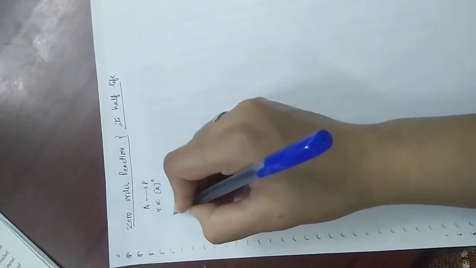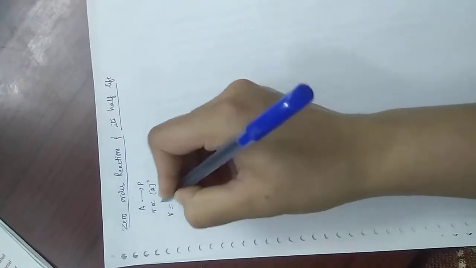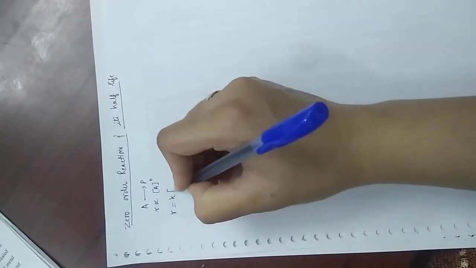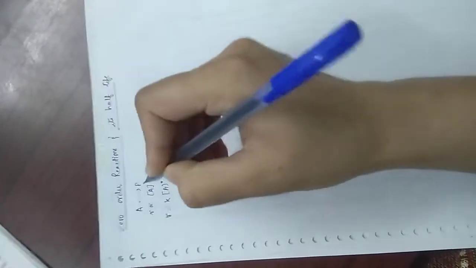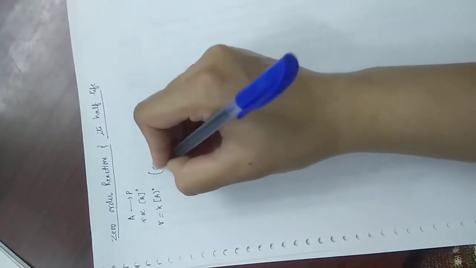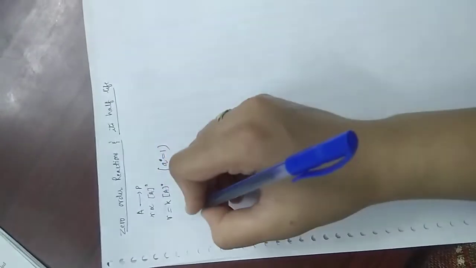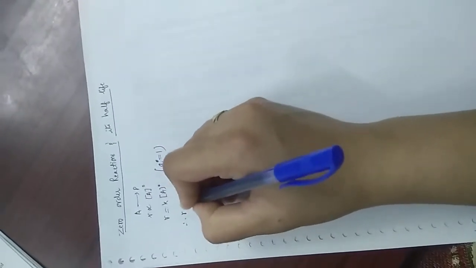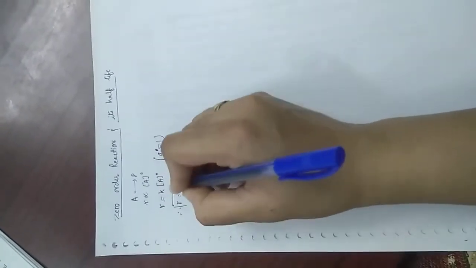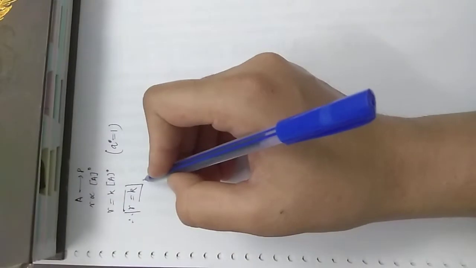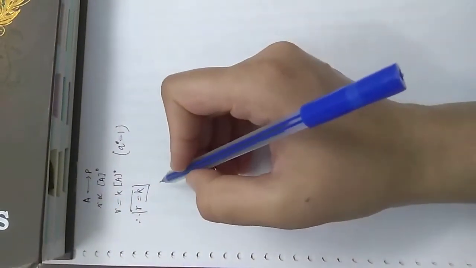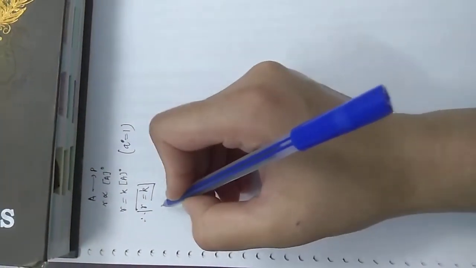And to remove the proportionality sign, we will write a constant K, which is rate constant. And all of us know that anything raised to the power 0 is equal to 1. Therefore, our rate will be equal to K. So our rate is equal to K, where K is rate constant.